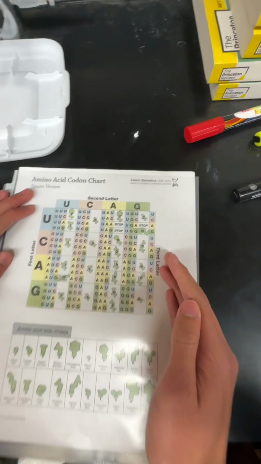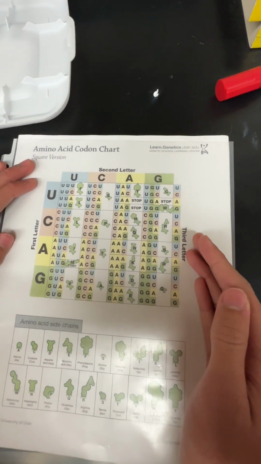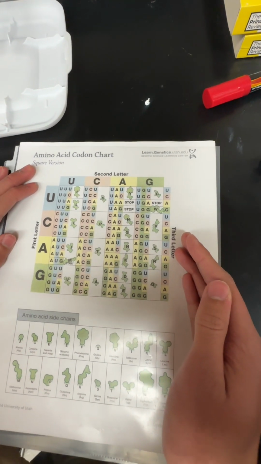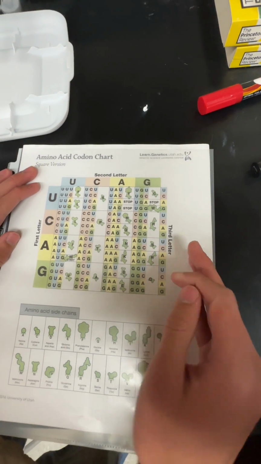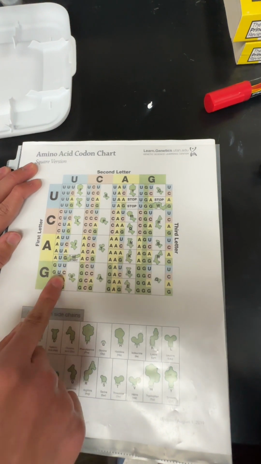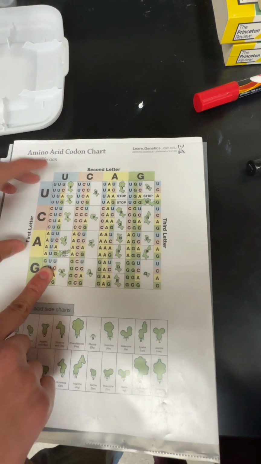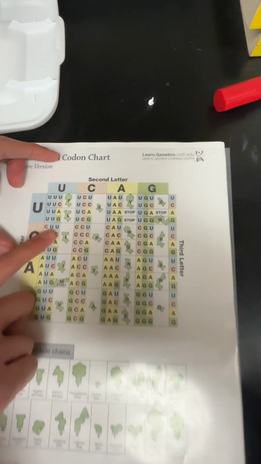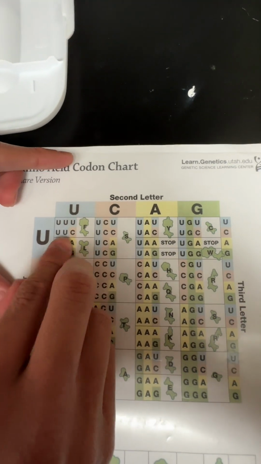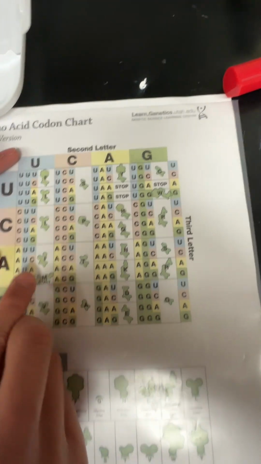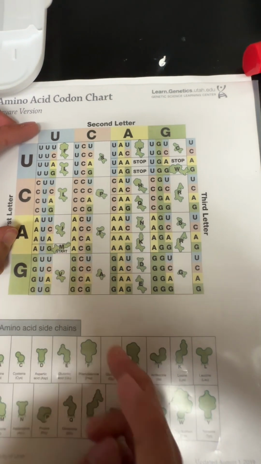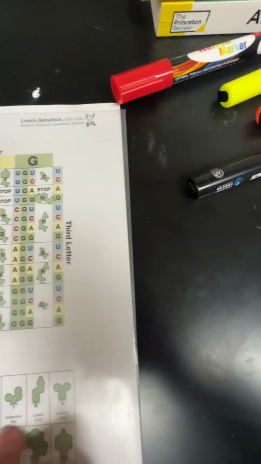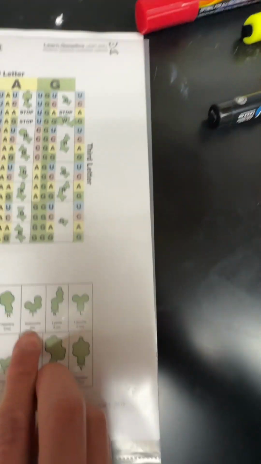So over here we got the codon chart, and there's 64 total codons, and 61 of them code for an amino acid, and 3 of them code for the stop codon. And you can have different combinations of the same 3 letters that will code for the same thing. I'll give you an example over here. AUU and AUC will code for isoleucine. That's the amino acid. So yeah.